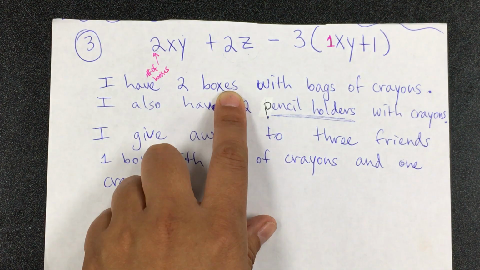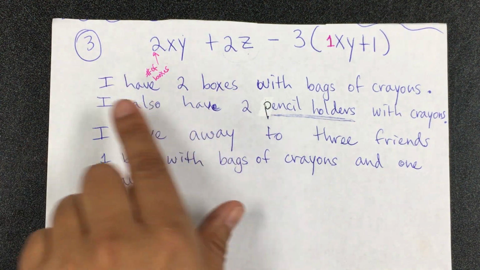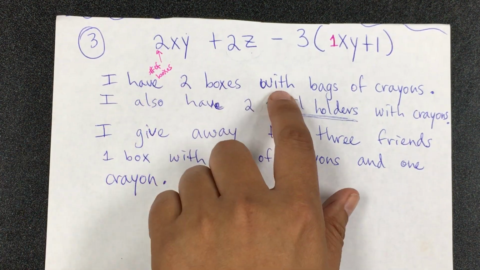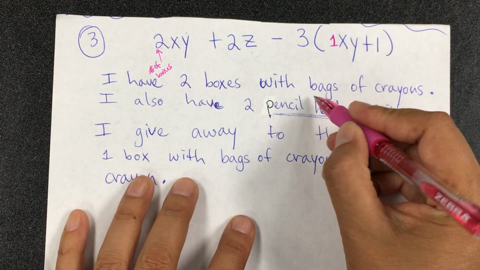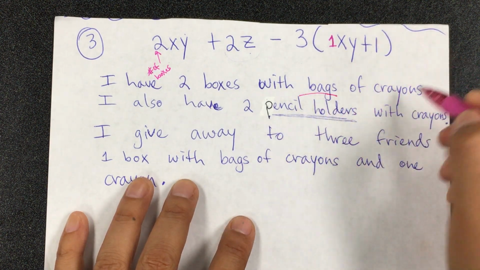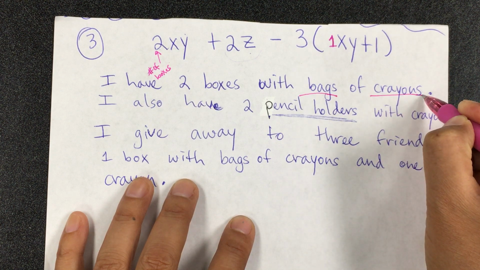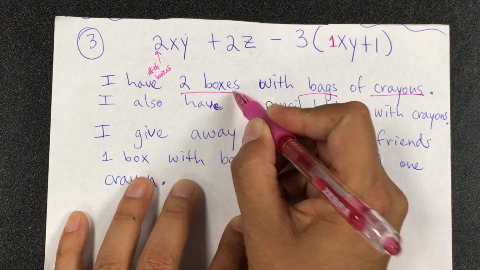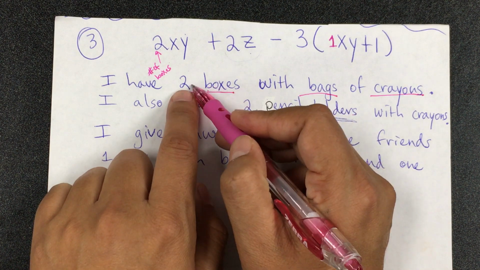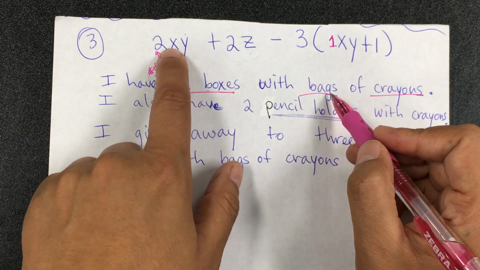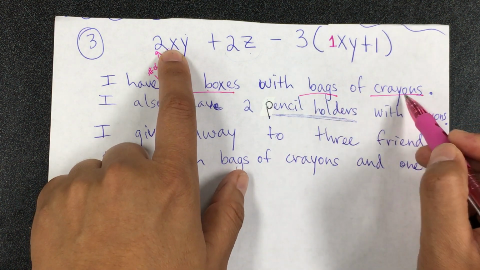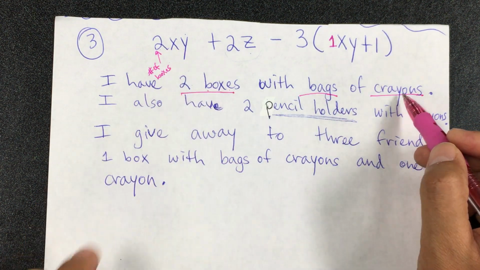Let me just read a bit and then we'll come back to labeling. I have 2 boxes with bags of crayons. We don't know how many bags. We don't know how many crayons in each bag, but this we do know. That's why this together doesn't have a variable. It's just the 2. Bags, we don't know, so that's x. Crayons, we don't know, so that's y.